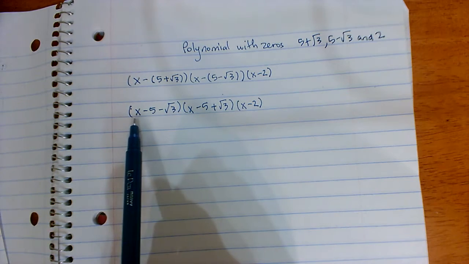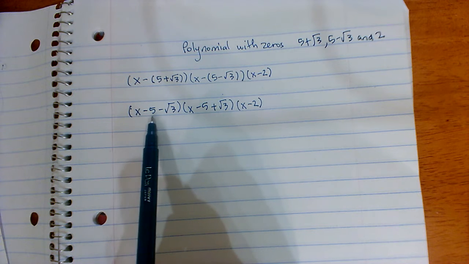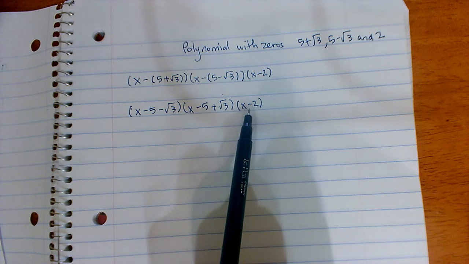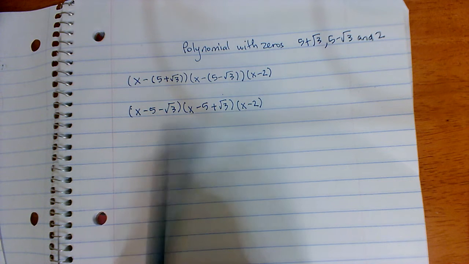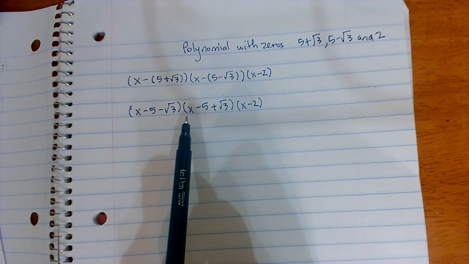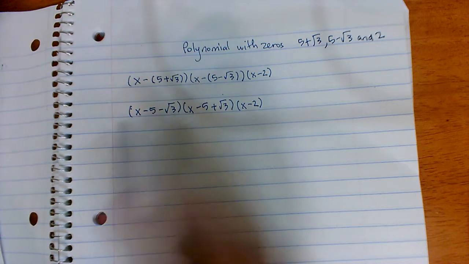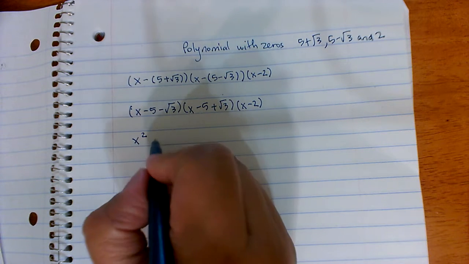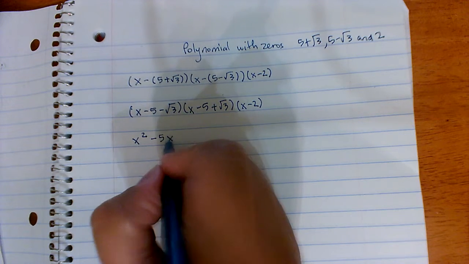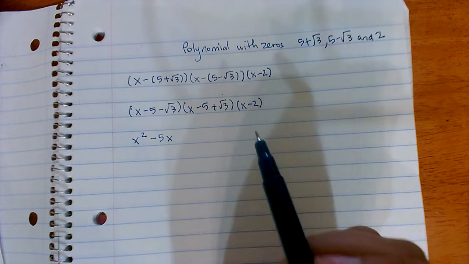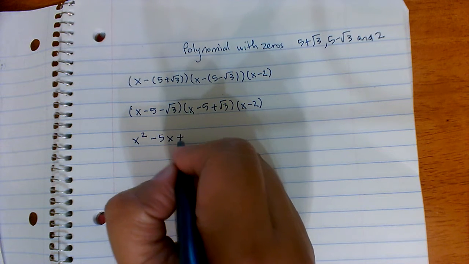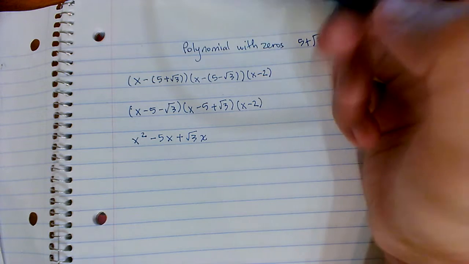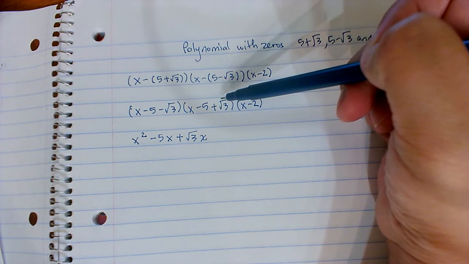Now we need to go ahead and start distributing everything in this set of parentheses with everything over here in this set of parentheses. And I'm just going to deal with this x minus 2 once I'm done taking care of these two factors distributions. So x times x will give me x squared. X times negative 5 will give me negative 5x. And x times root 3 will give me root 3x, and it is a positive root 3x. So now this x has been distributed with everything here.